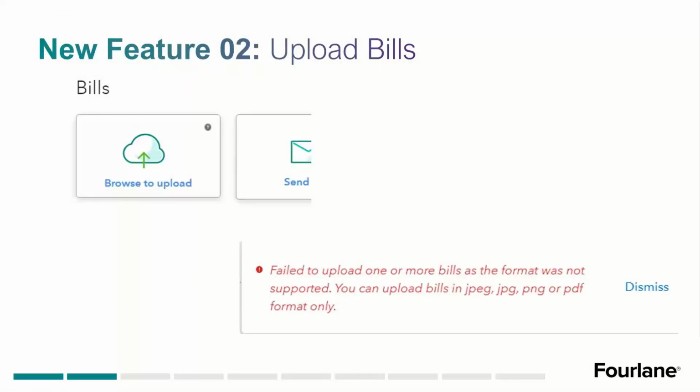In here, one of the things that I wanted to show as well: when you upload things, if it is not in a JPEG, JPG, PNG, or PDF format, it'll error out. So you can't upload an Excel document.